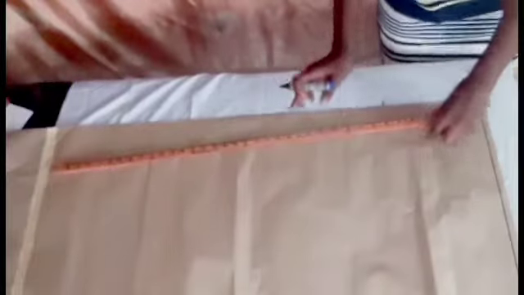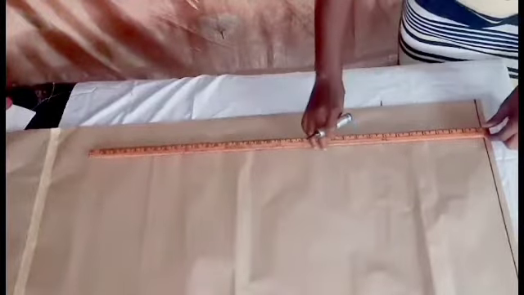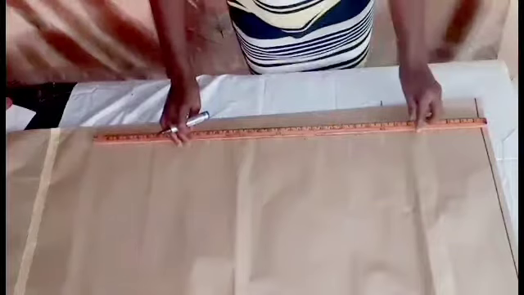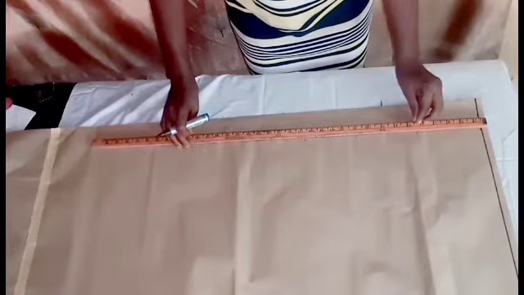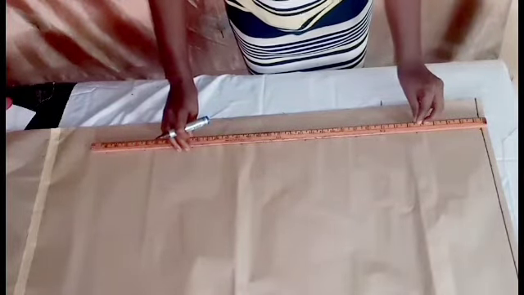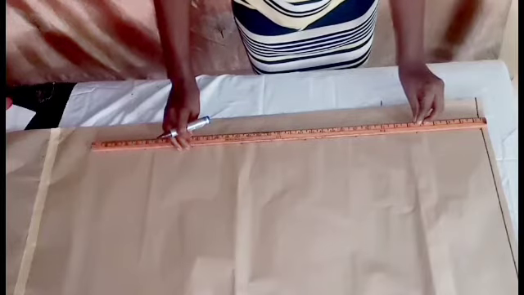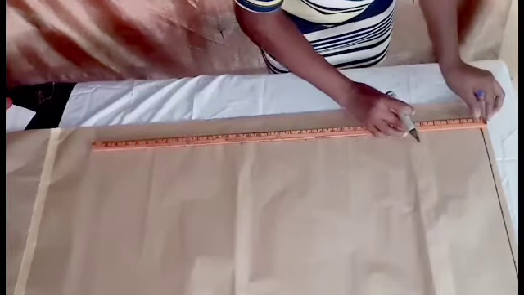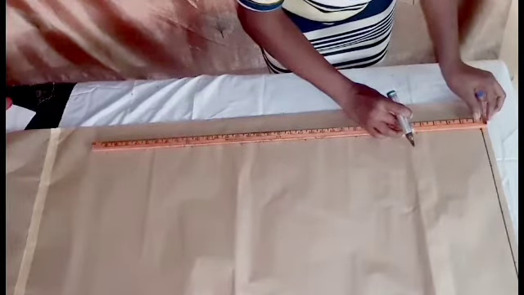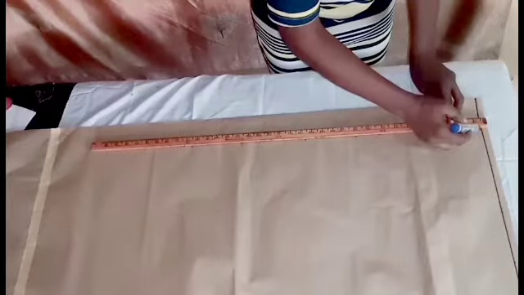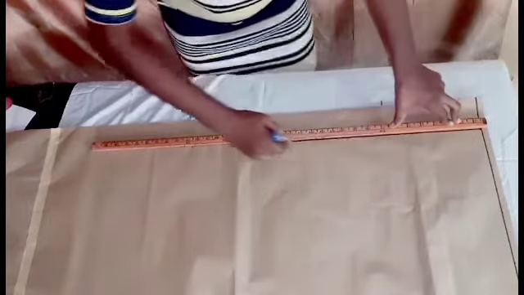So now I have marked my 3 inches. The next thing is to connect it with a straight line. Connect the points with straight line. So just carefully place your ruler at the points so that you can draw your straight line. So this is it.